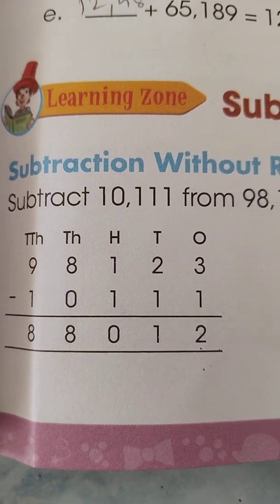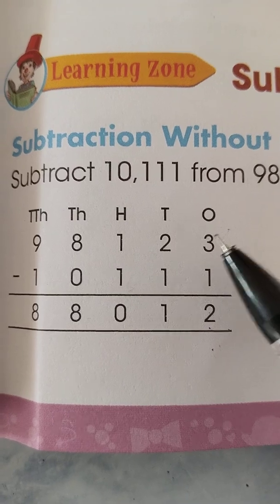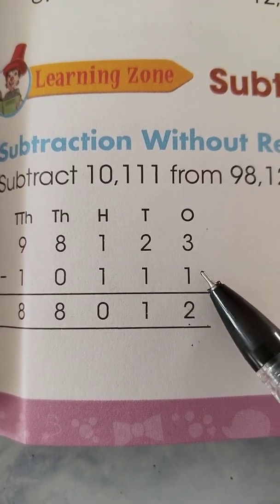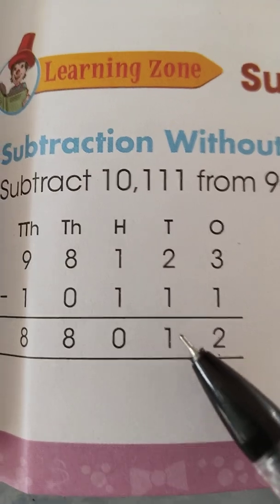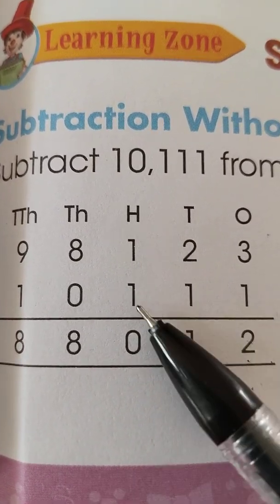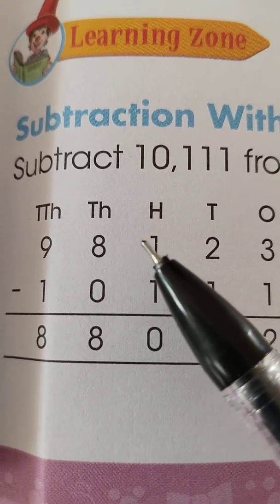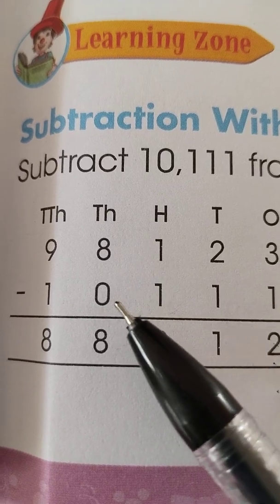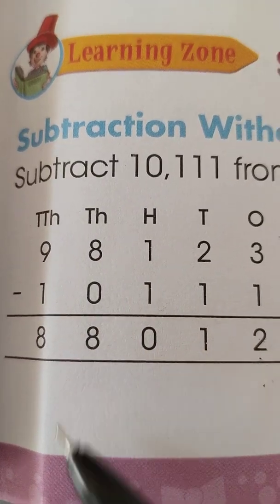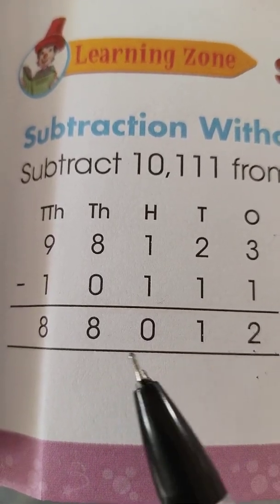We always subtract the smaller digit from the bigger digit. Here in this example, we have to subtract: 3 minus 1 is 2. 2 minus 1 is 1. 1 minus 1 is 0, because we are subtracting the same digits. 8 minus 0 is 8, because when we subtract 0 from any number, we get the same number. 9 minus 1 is 8. Here, children, in this example, you can see we do not need to borrow. So this kind of problem is called subtraction without regrouping.